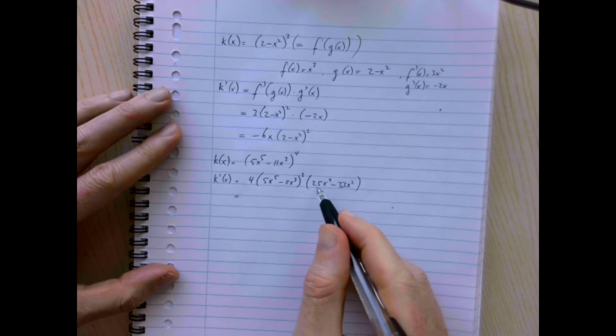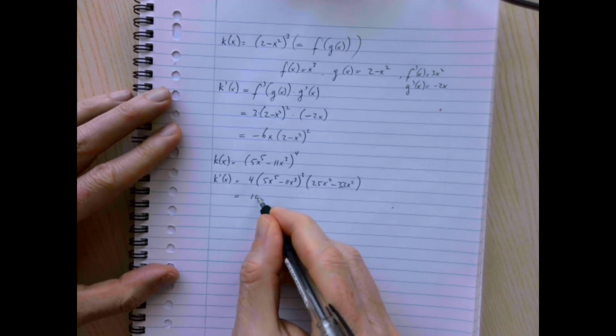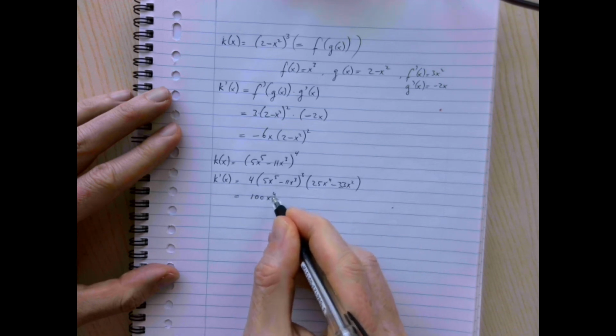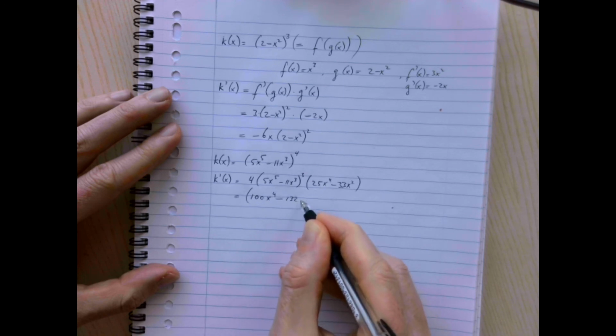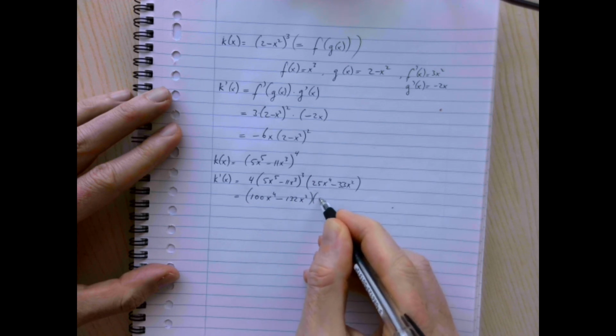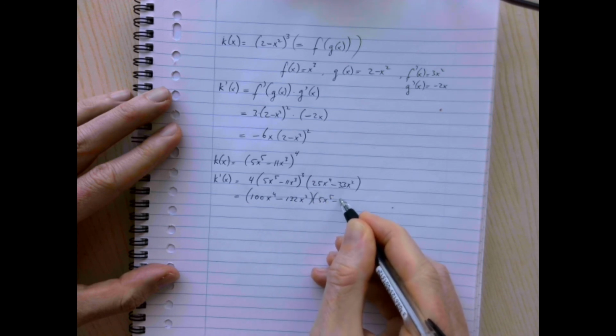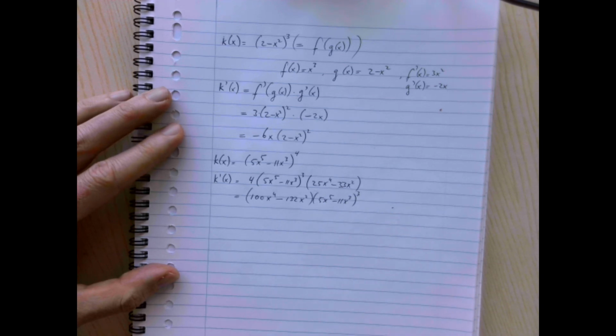But let me just operate a 4 on the 25. So we get 100 times x to the 4th minus 132 x squared, times 5x to the 5 minus 11x to the power 3, to the power 3.